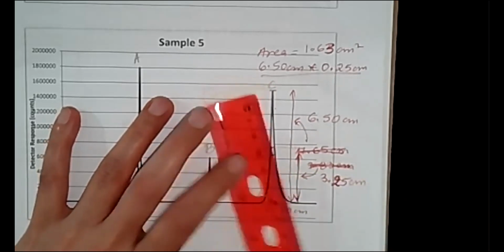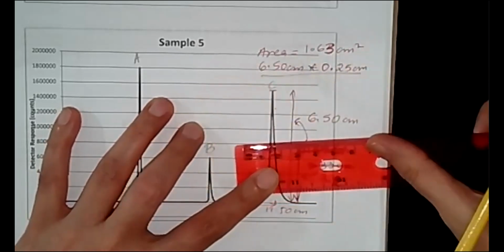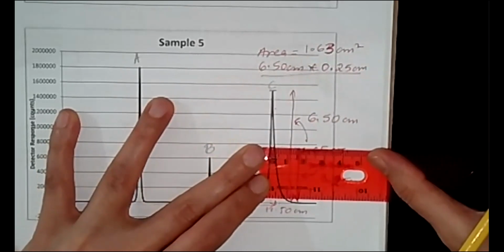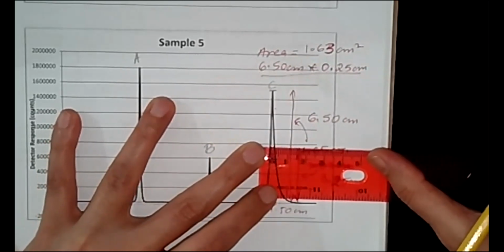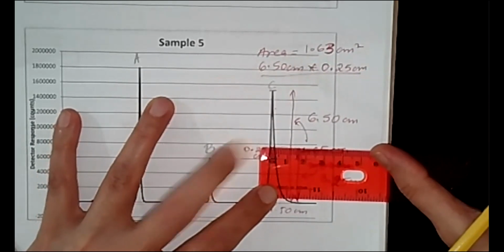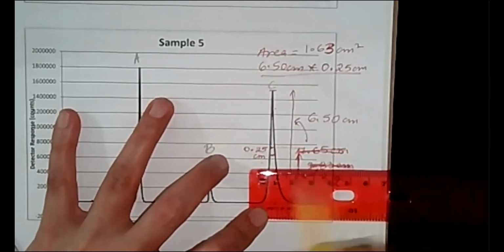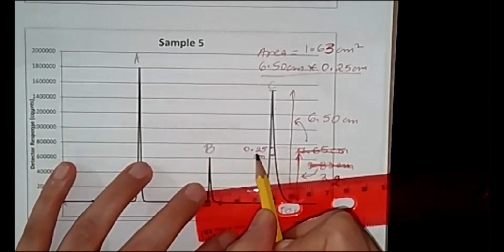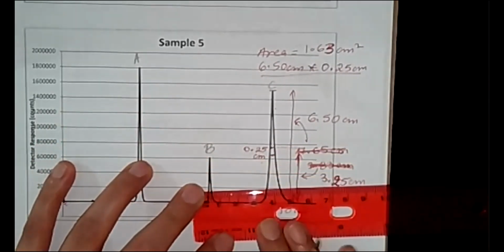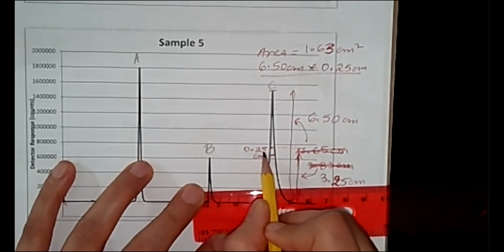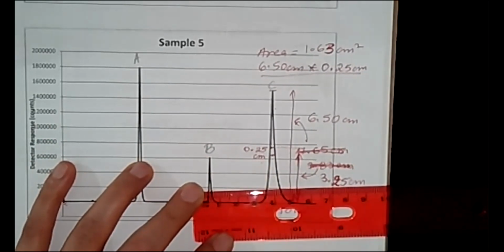I will now take my ruler and very carefully observe the width at half this height. Now, this may be a very small number, so you do not need to be alarmed. But since we are using a centimeter ruler, you need to be recording the appropriate numbers.